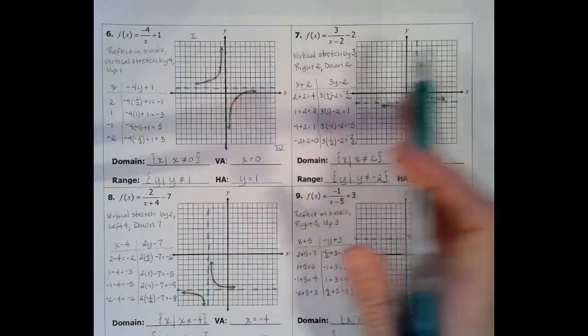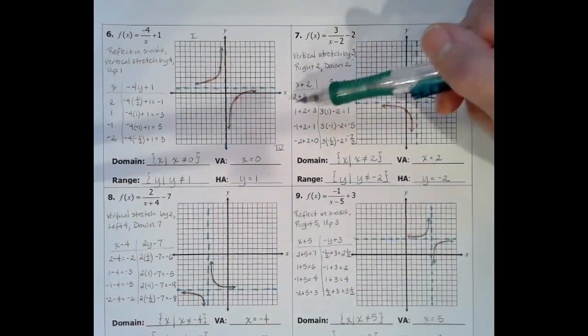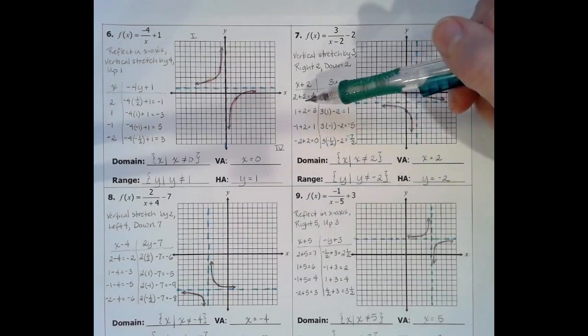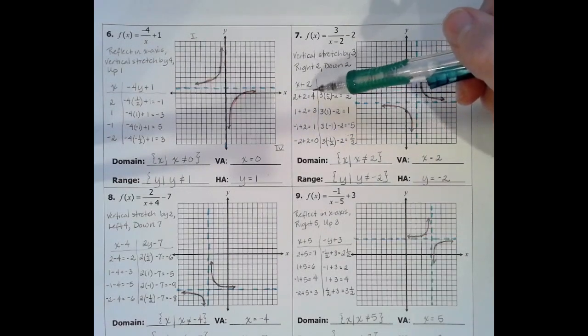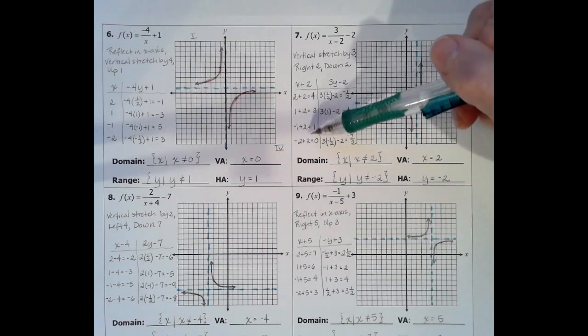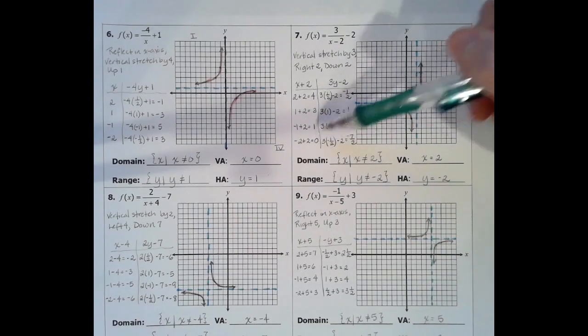So if we're going to push the graph over to the right, we're going to have to add 2 to all of our x values. So let's take our parent points, 2, 1, -1, and -2, and add 2 to all of those parent points. When we do that, we'll end up with 4, 3, 1, and 0.